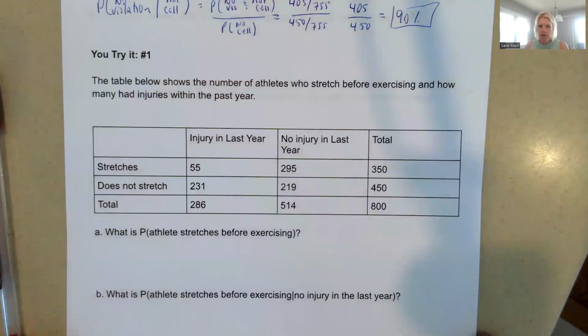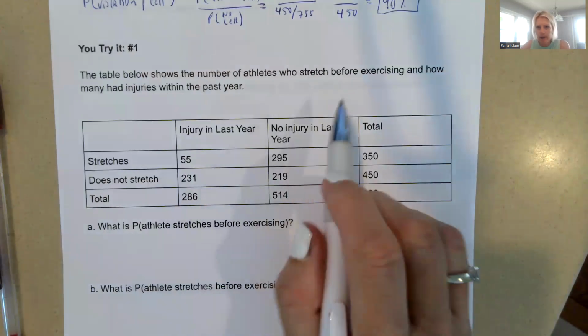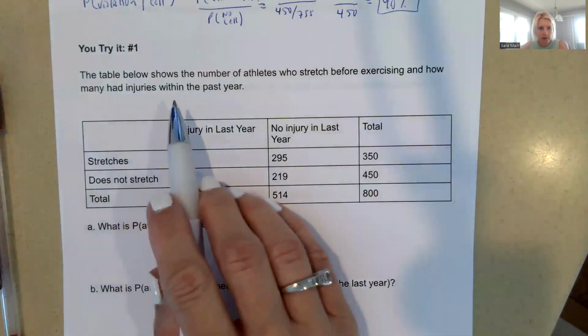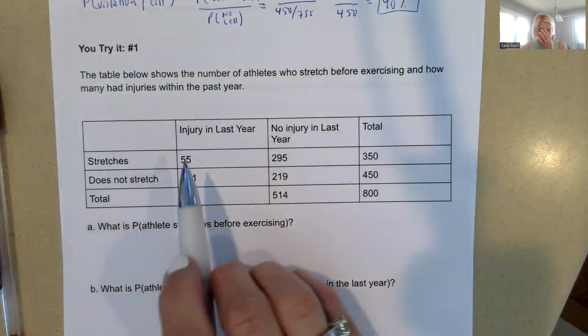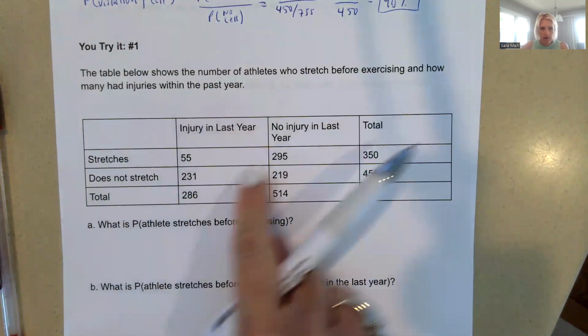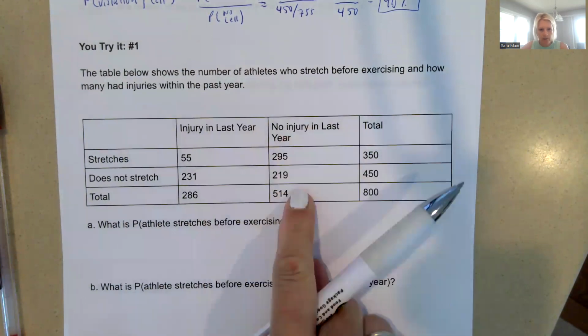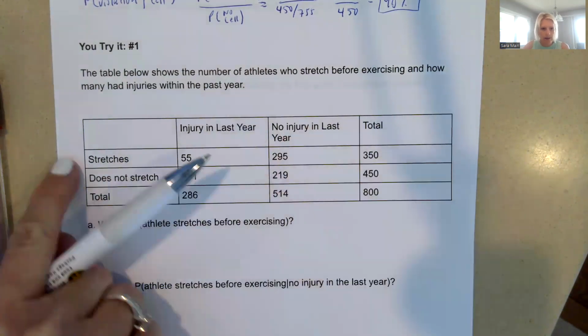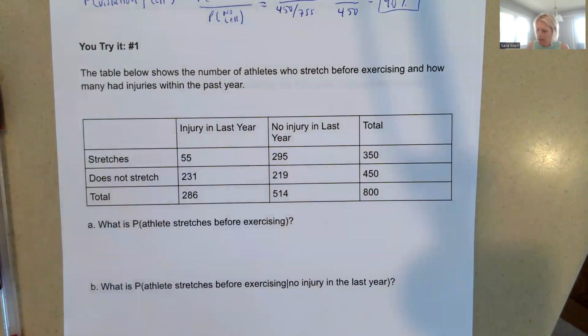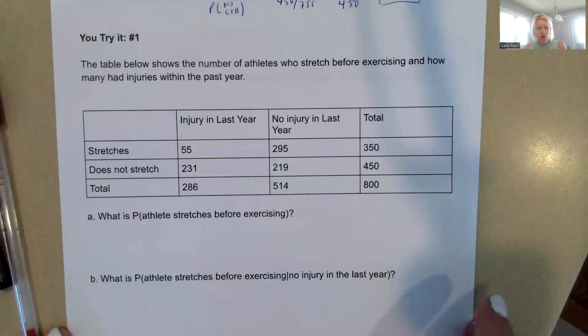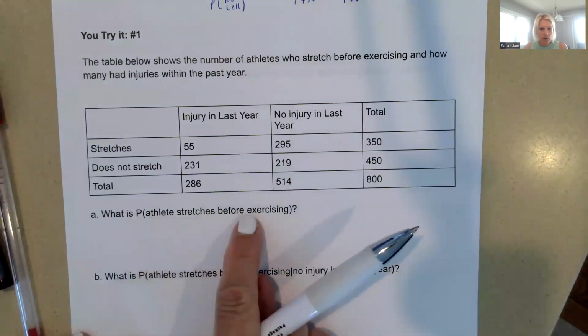The table below shows the number of athletes who stretched before exercising and how many had injuries within the last year. So injury in the last year versus no injury are the column values, and the row values are they stretch and they do not stretch. So what is the probability that the athlete stretches before exercising?